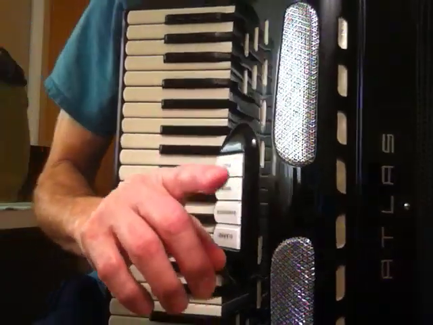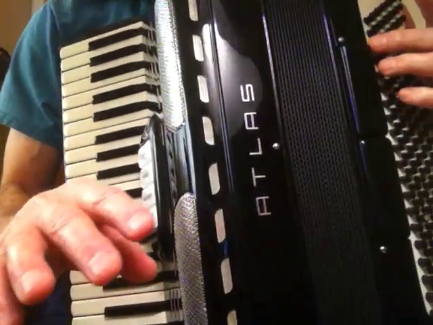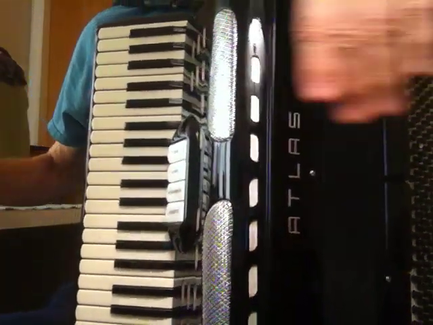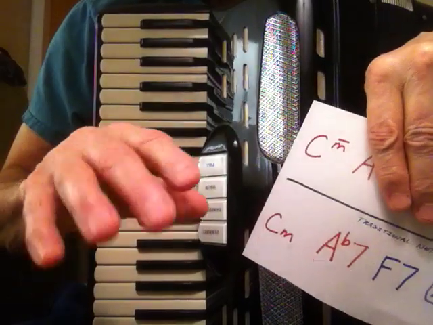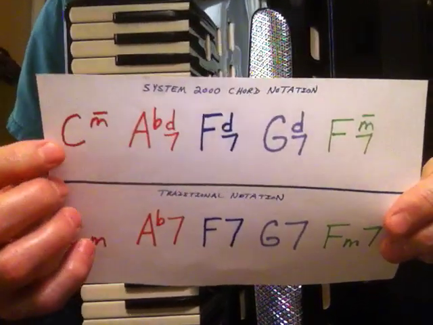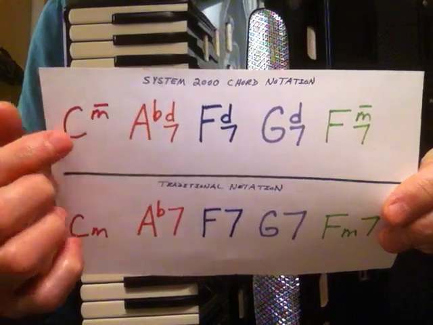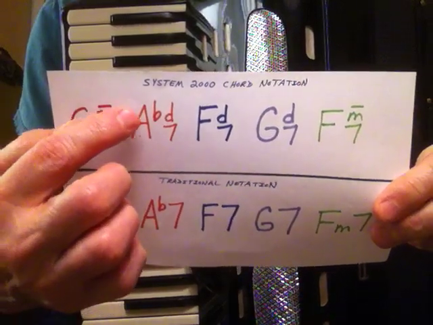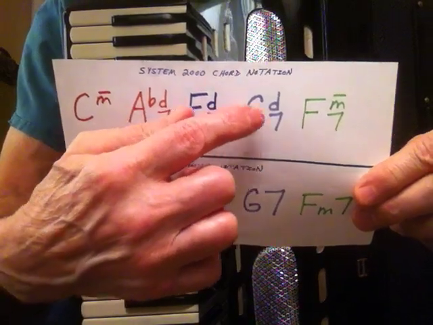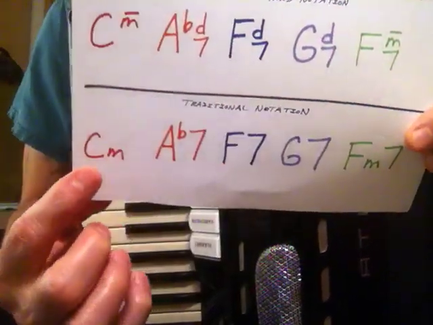Okay, you already know about that from my other videos. So what if you want to make a simple song and you want it to be bluesy, but you want to throw in some different chords? So let's say we took that C minor tonal center, we threw in an A flat dominant 7, and here's an F dominant 7, G dominant 7, F minor 7. Here's traditional notation.